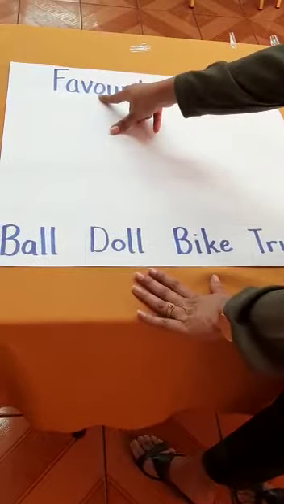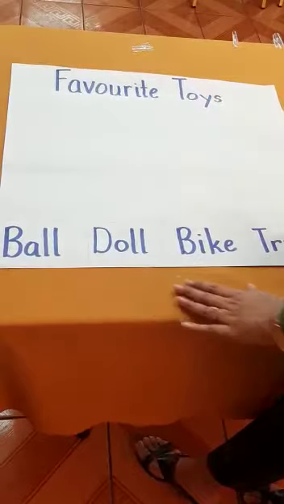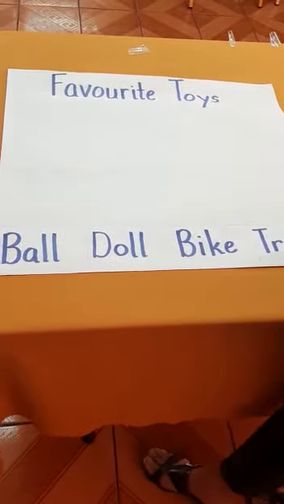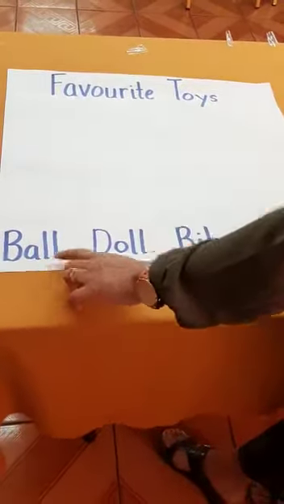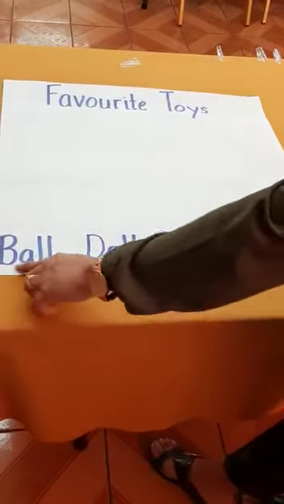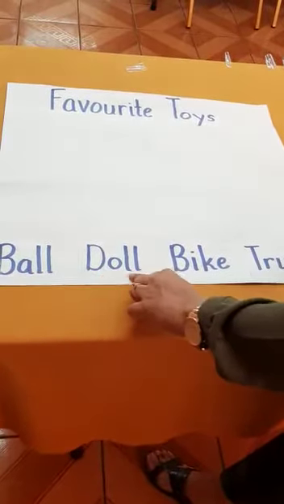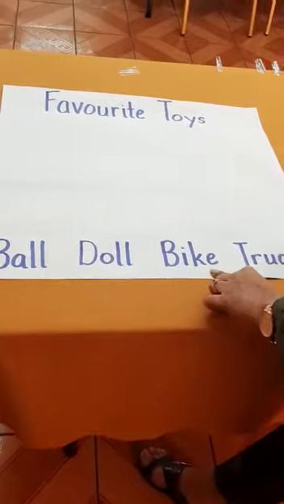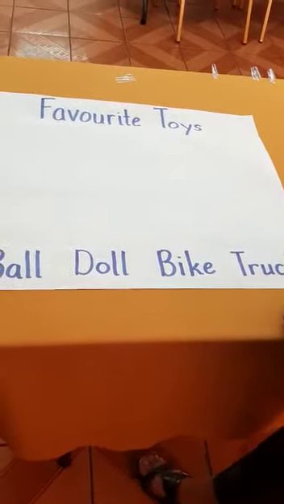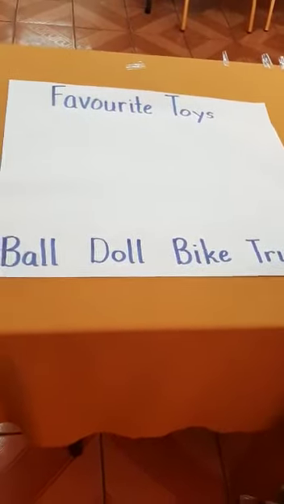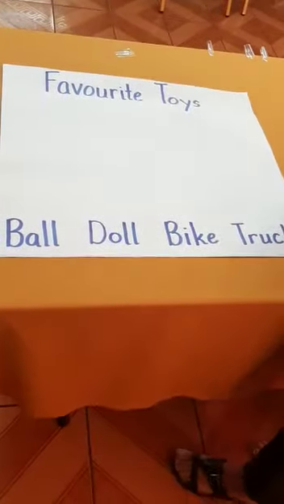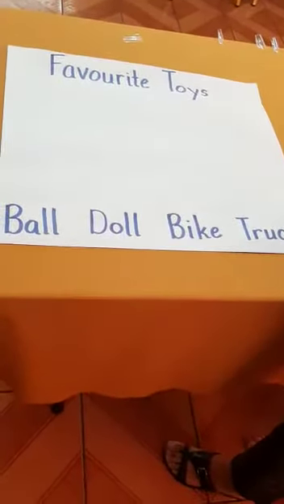Our title today is favorite toys. That would be the title of our picture chart. Here we have the names of the toys: ball, doll, bike, truck. So what we are going to do today is put the pictures onto the chart.